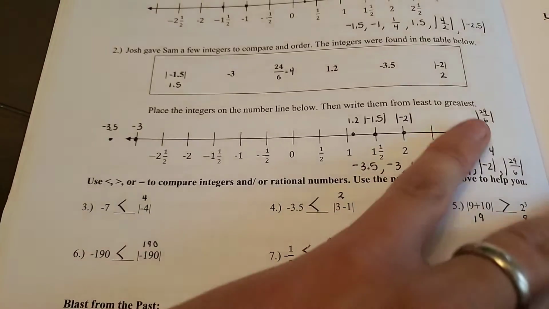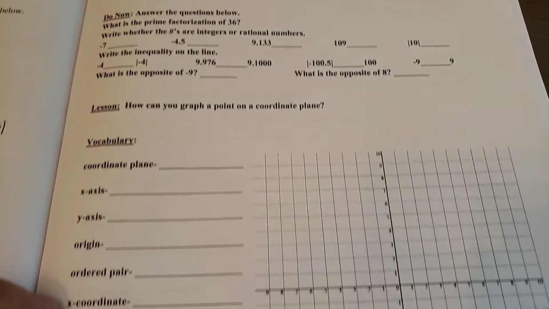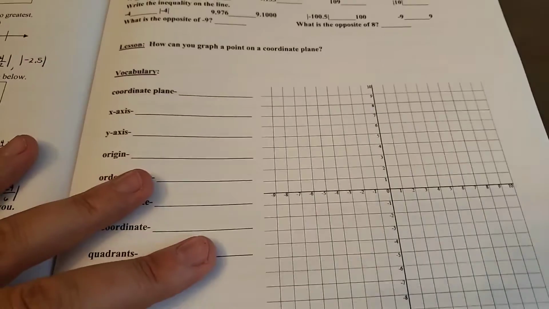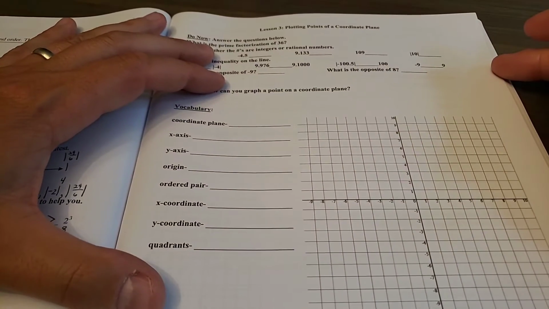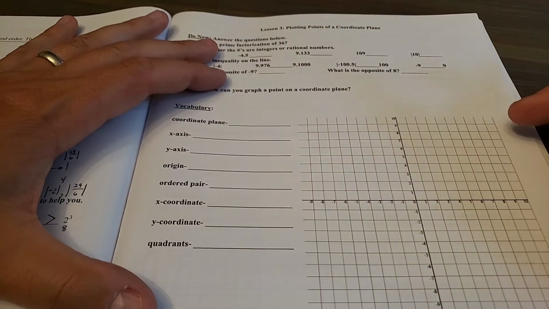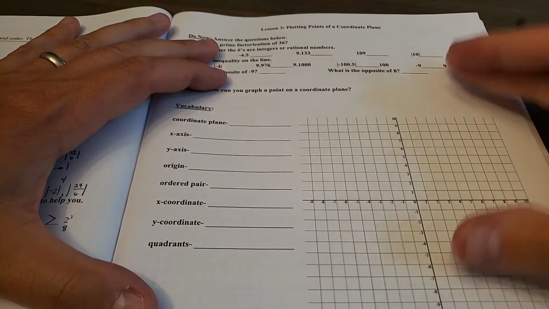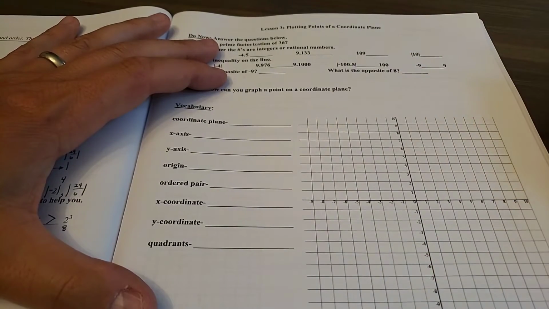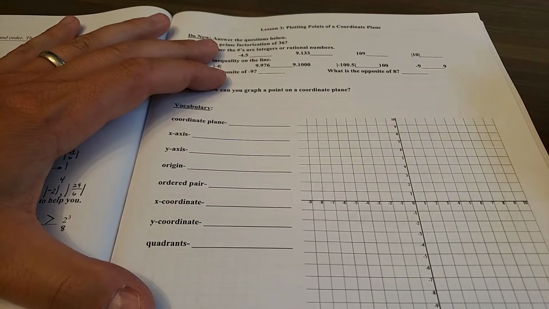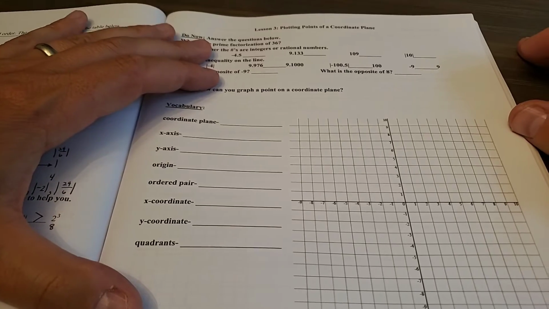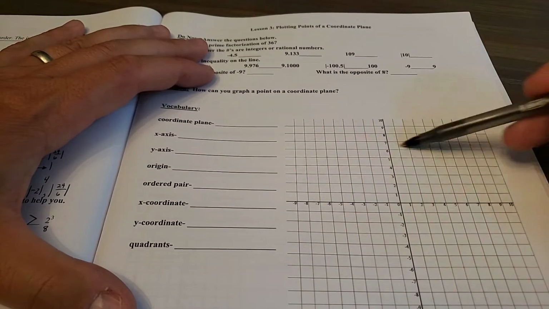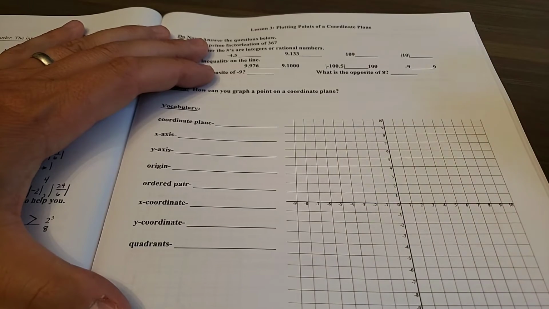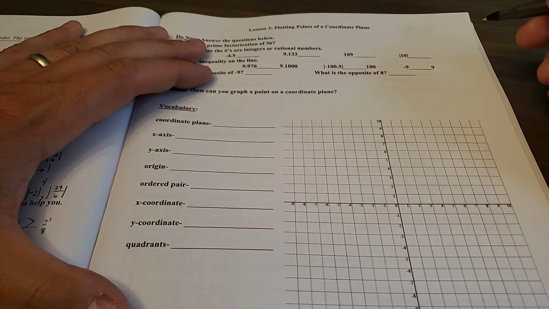All right, so today we are going to be plotting points on a coordinate plane. Now, this is always the fun lesson. And the next 6 lessons after this are all fun. They're all drawing on these coordinate planes. So let's get a basic idea of what this is. Now, we call this a coordinate plane, meaning it's flat.